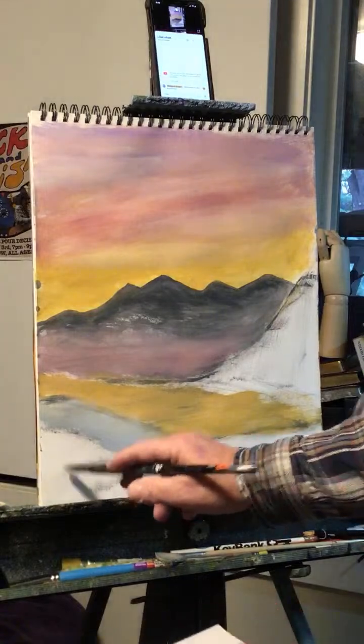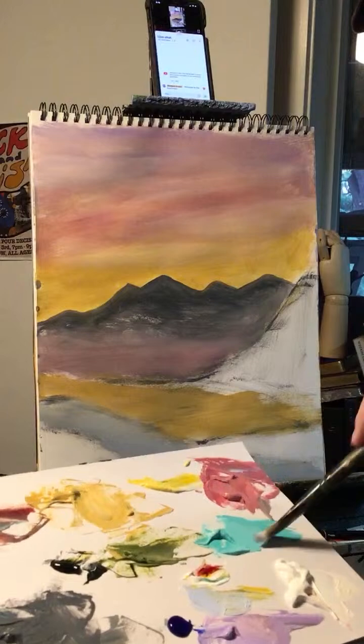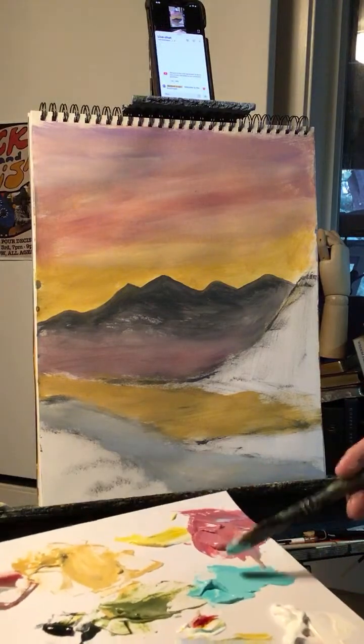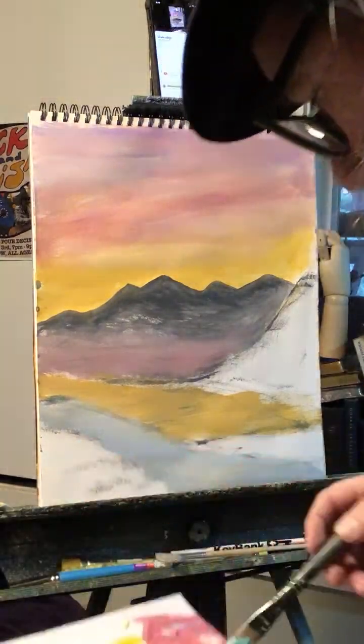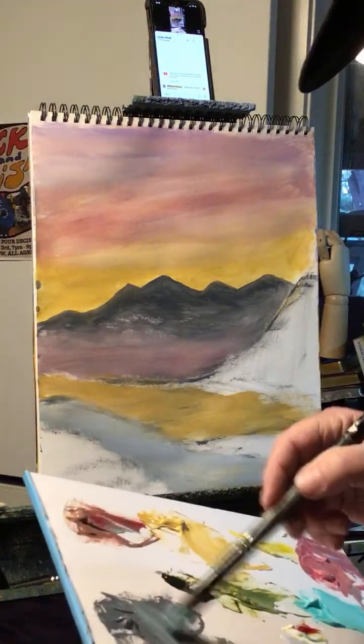So I'm going to put a pastel green here. I got this turquoise green. Maybe I should, I'm going to try it right here. I might have to put a little gray in it.